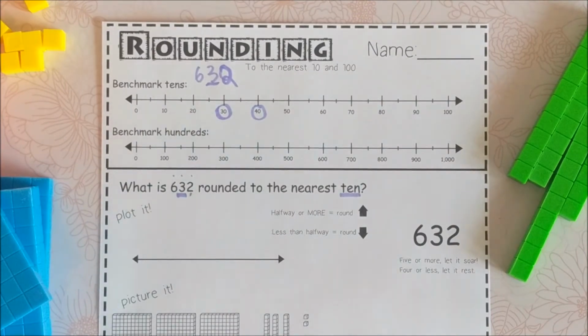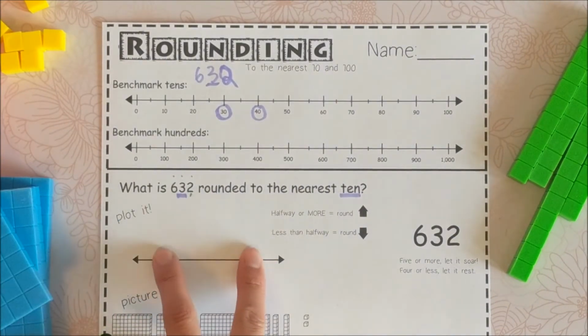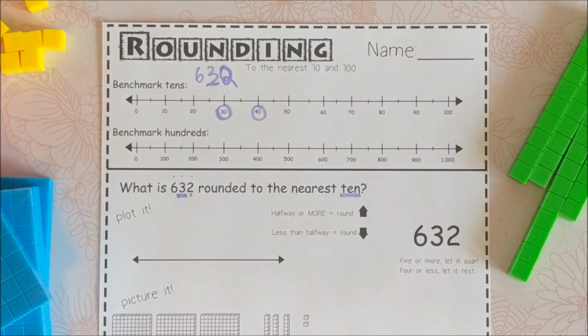What is the halfway point between 30 and 40? Let's start with a strategy then and use our number line. That's my favorite strategy. So once you know your benchmarks, that's what you put on your number line. You don't have to put all the tens in the world on your number line.